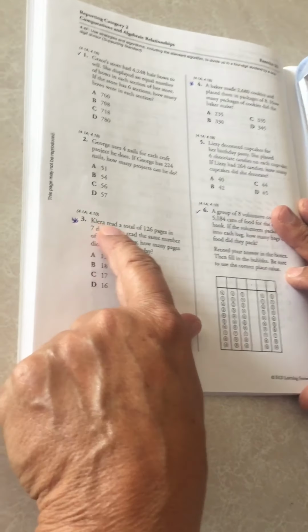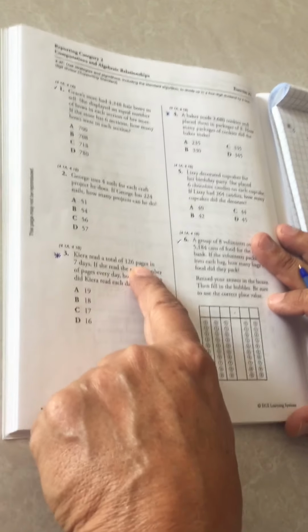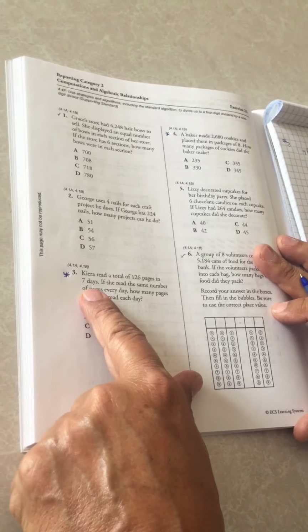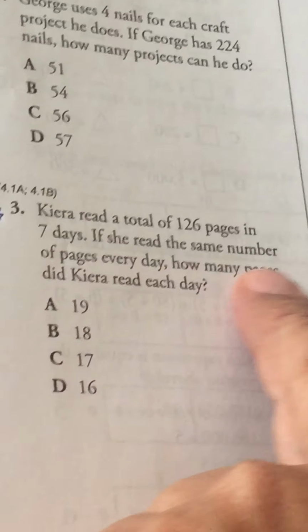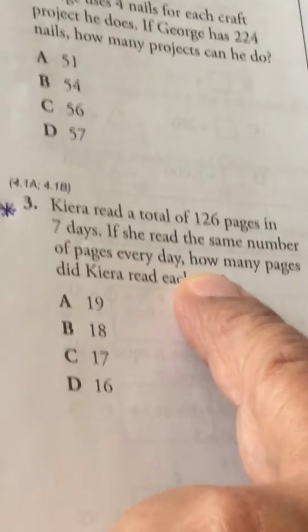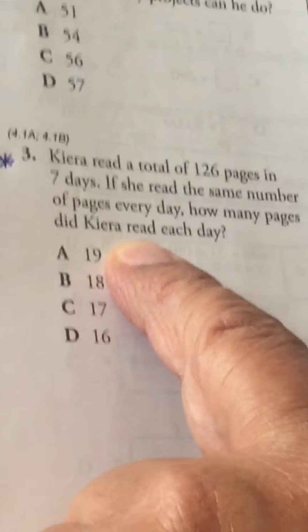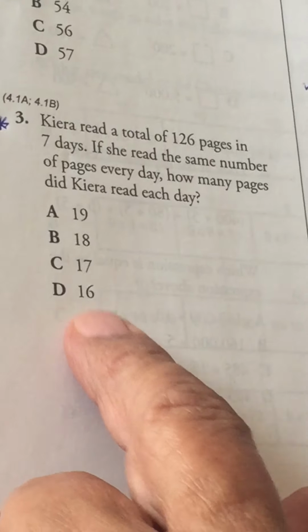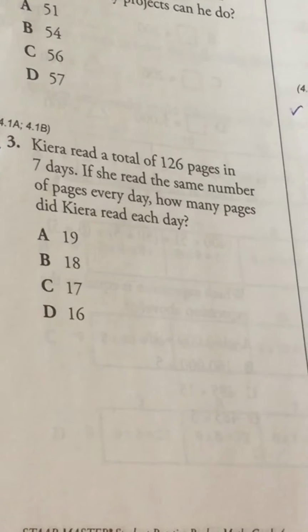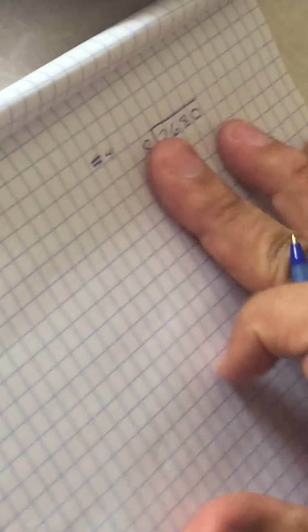Problem number 3 reads like this. Kiera read a total of 126 pages in 7 days. If she read the same number of pages every day, how many pages did Kiera read each day? A19, B18, C17, or D16? Let's find out by working the problem.